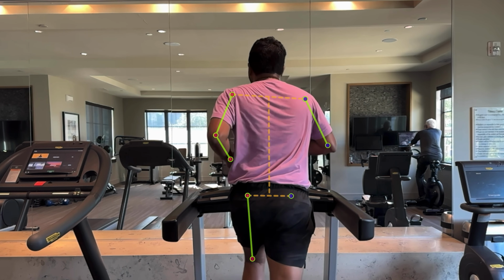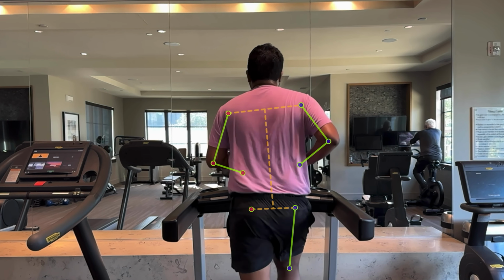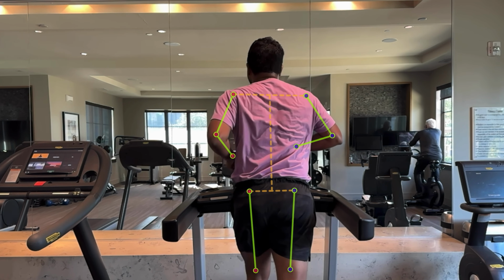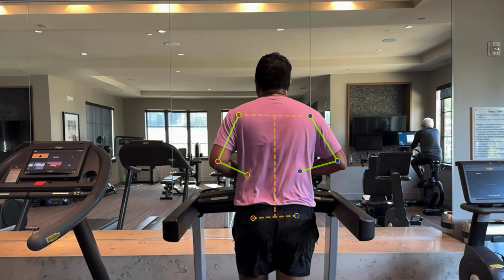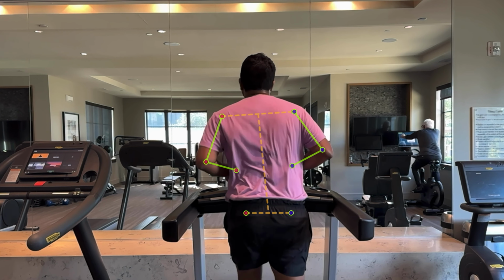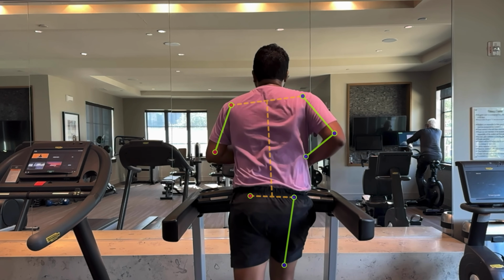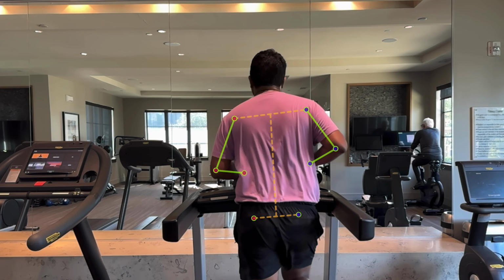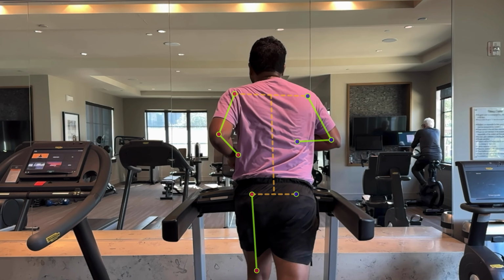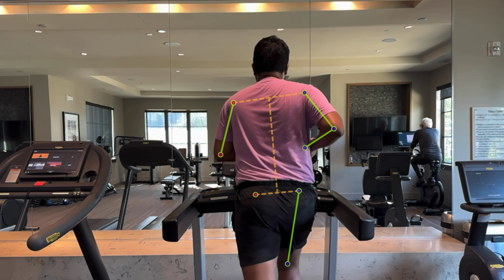Looking at arm mechanics, the arm swing appears smooth and it doesn't cross the midline, which is exactly what we want to see. The arms play a major role in balancing rotational force created by the legs. When they swing smoothly forward and backward, they help stabilize the torso and support an efficient running rhythm. If the arms cross the midline or become tense, they can introduce unnecessary rotation or wasted energy.